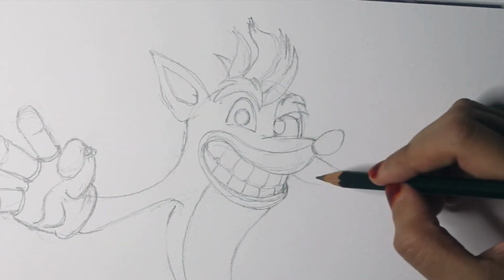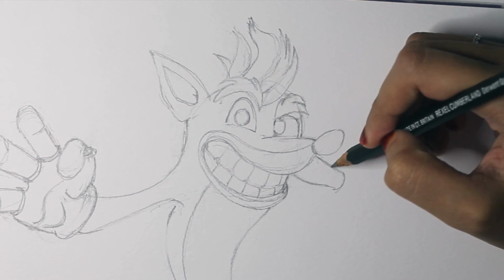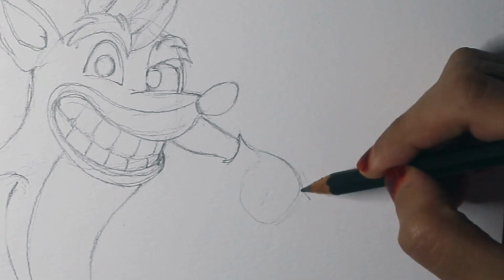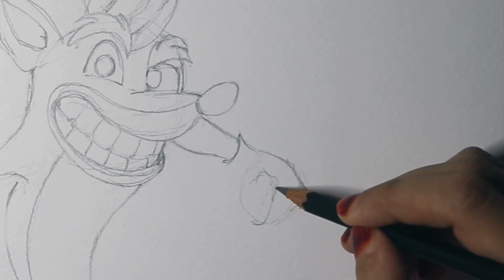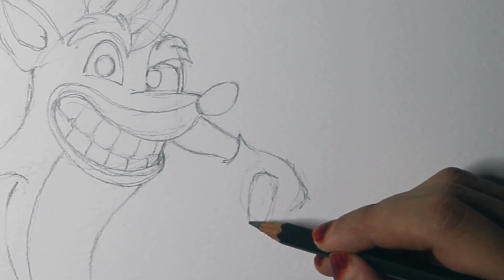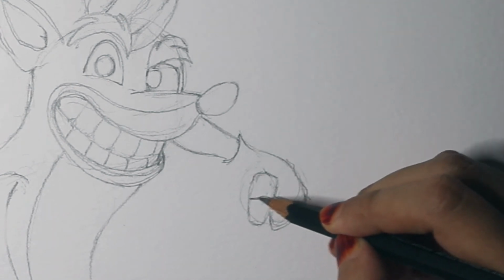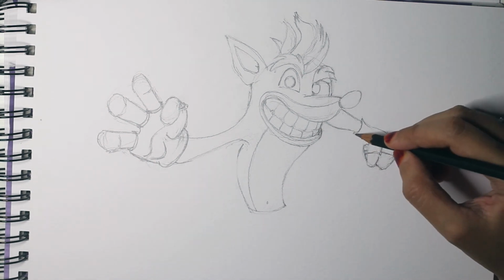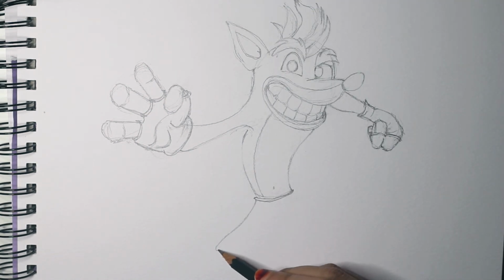And onto the other arm, which comes out from the nose area. Extend it out, and then to the hand. He's clenching his fist, so usually you start off with a round shape and then more towards the details of the fist. Then onto the legs.